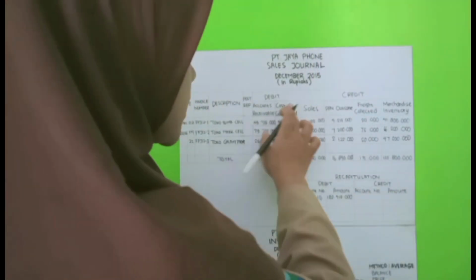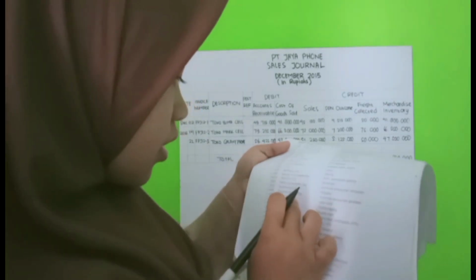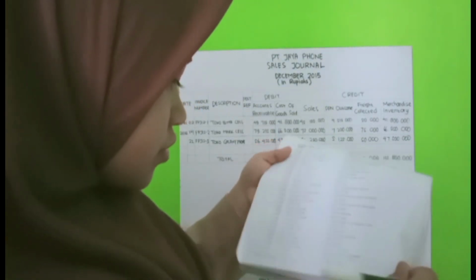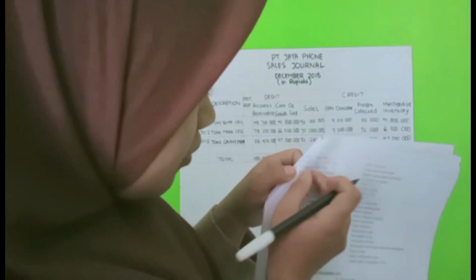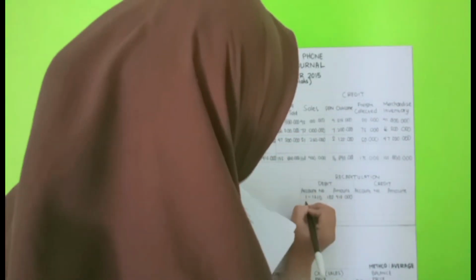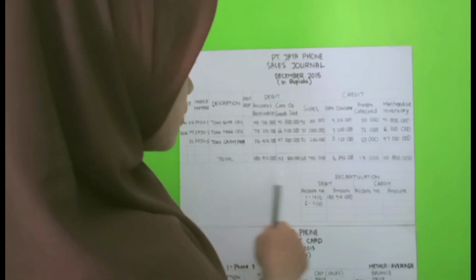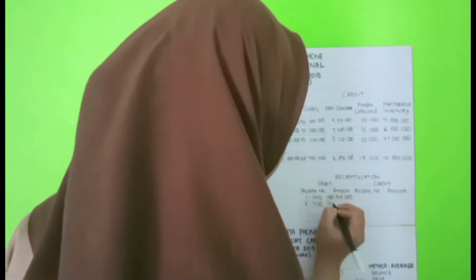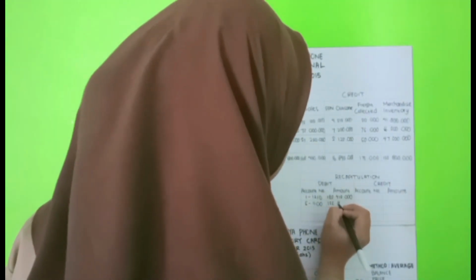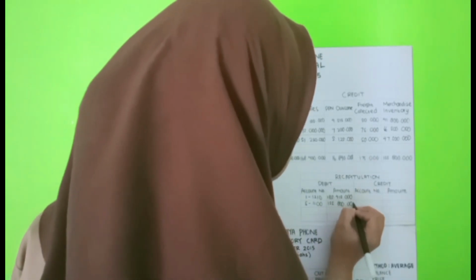Next, this is cost of goods sold, account number 5 space 1100, and the total amount is 155,800,000 rupiah.